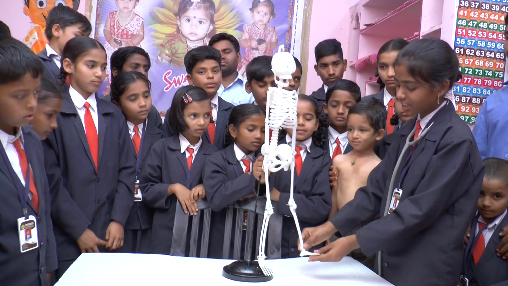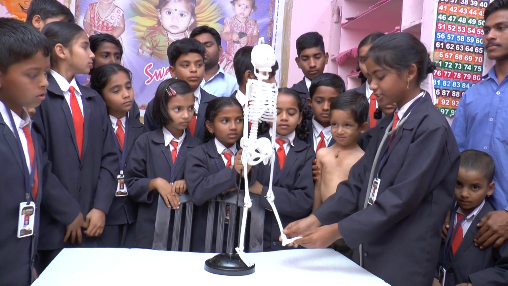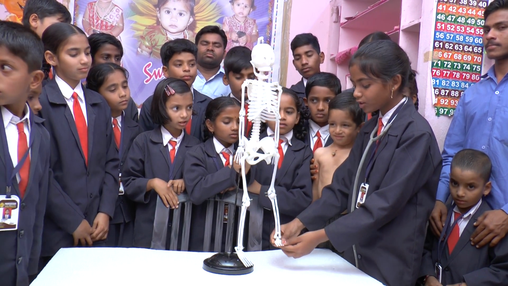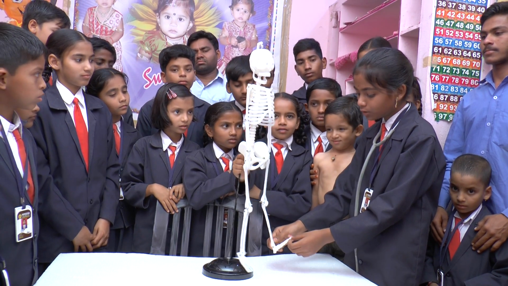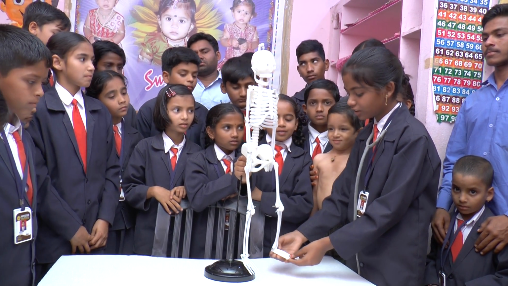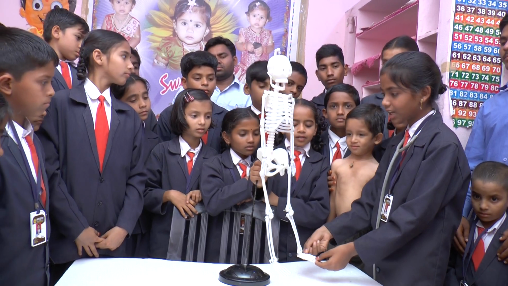Here I said that it is an ankle joint. This ankle joint helps to move the toes, the bones of the toes. And here we say carpus, here tarsus.